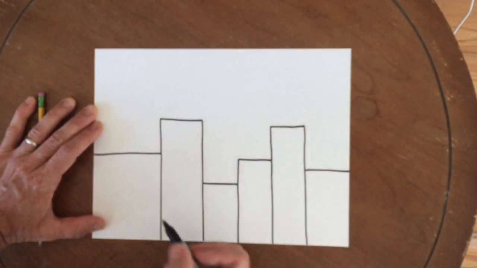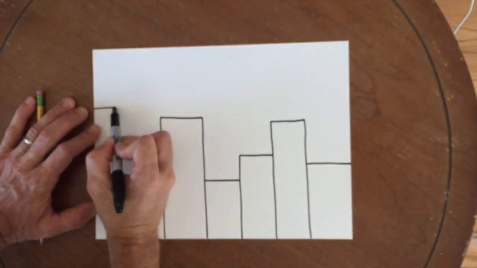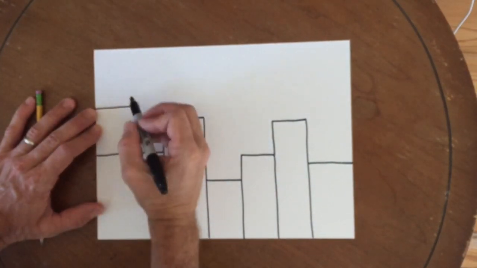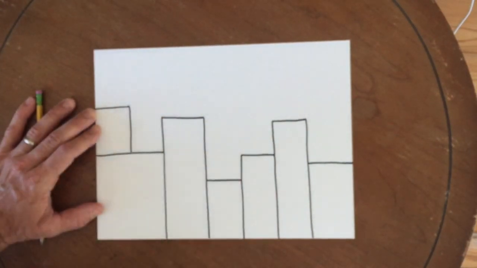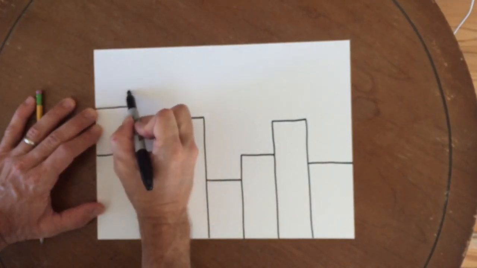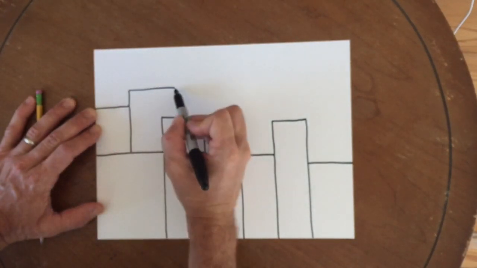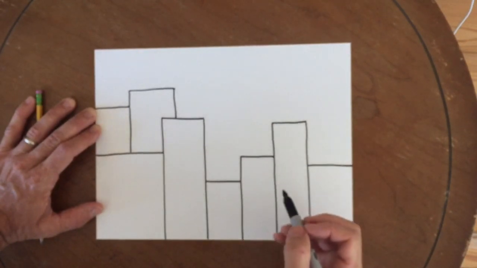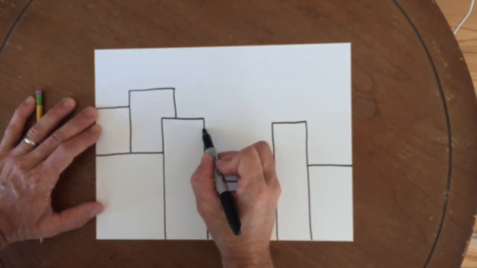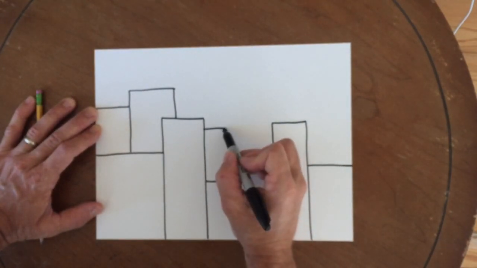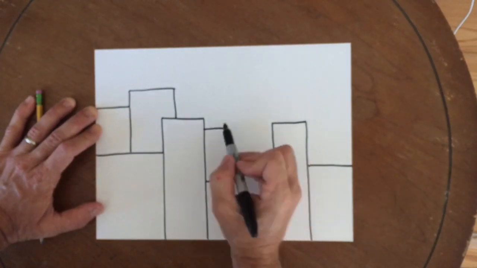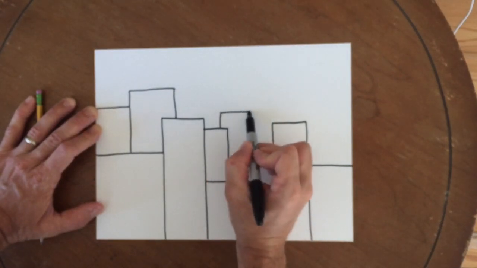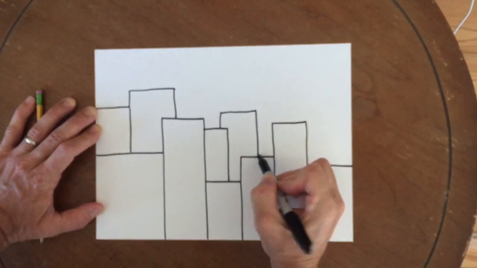then we will work on adding a few buildings to the background. And same thing, I'll make little rectangles and stop when you hit the top of any other building. Make some taller and some shorter. It looks like the buildings are now overlapping each other and creates the illusion that some are in front and some are behind.